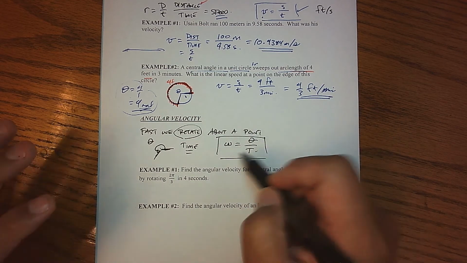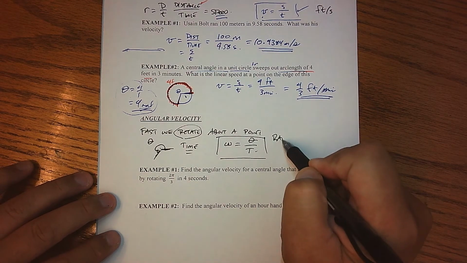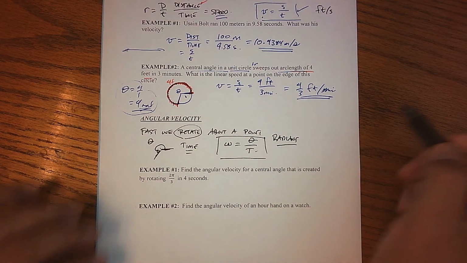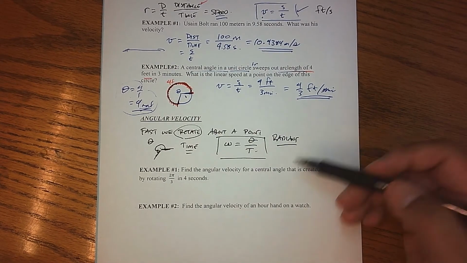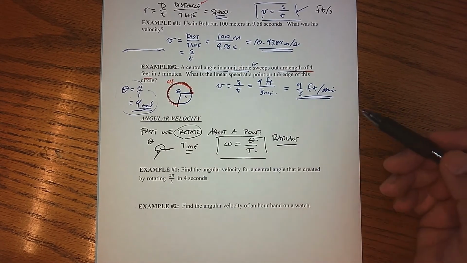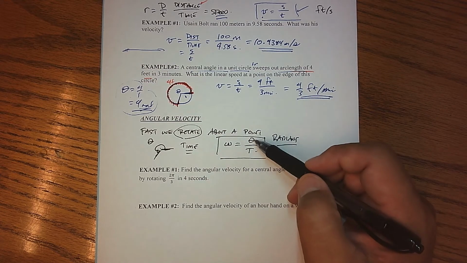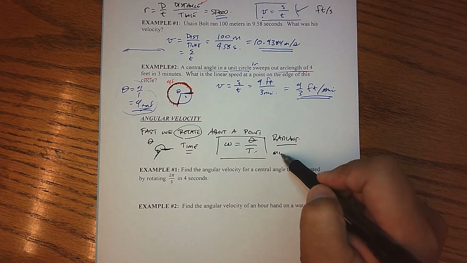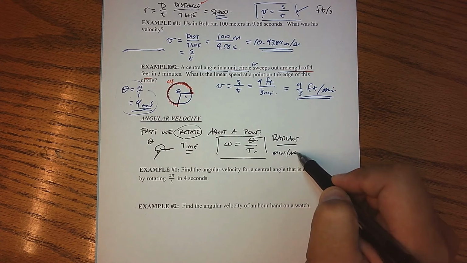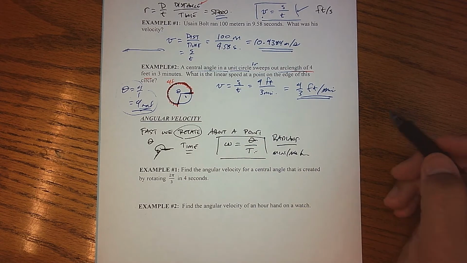Again, we're usually measured in radians. So make sure that if you're given something in degrees, convert it to radians. So your theta is measured in radians, and your time could be in minutes or seconds or hours, whatever the case might be.